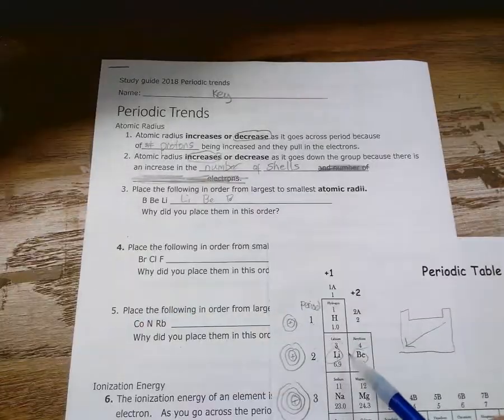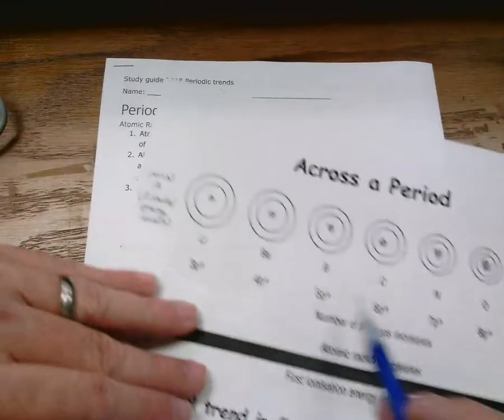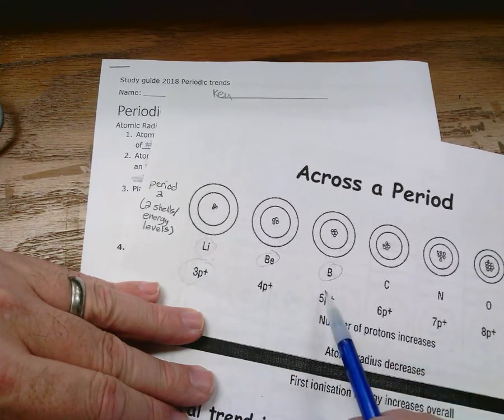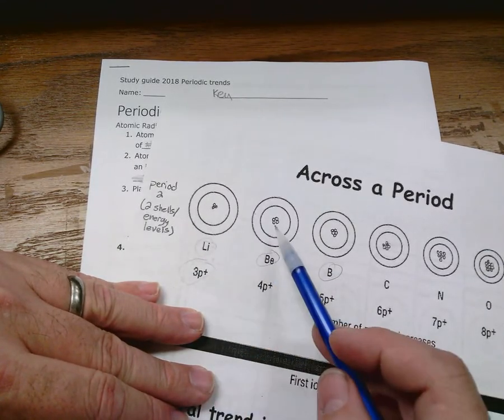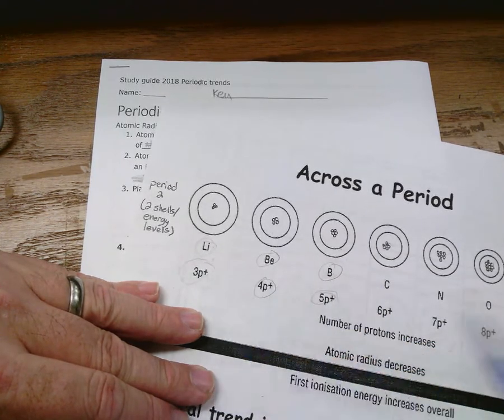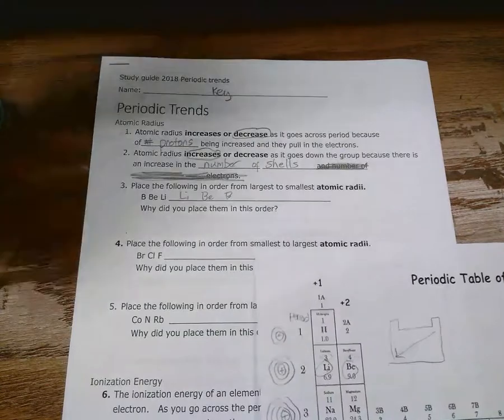That's where this picture comes in. And look, Li, Be, B. Largest, next smallest, because of the number of protons. Why did I place them in this order?